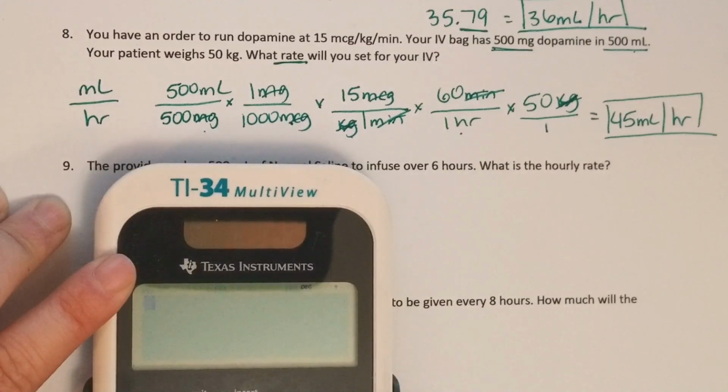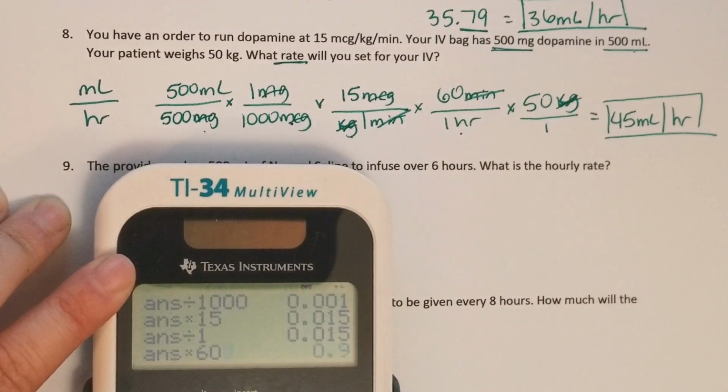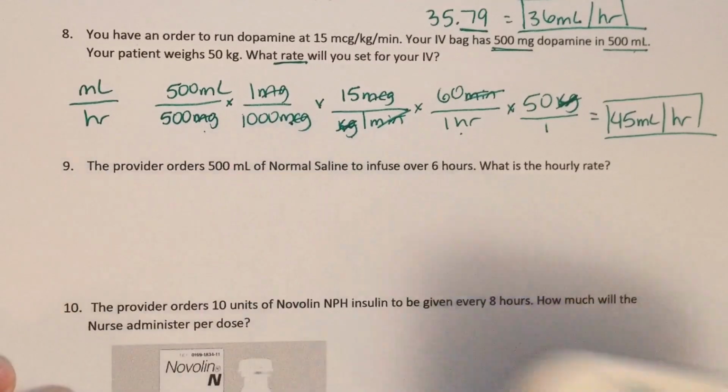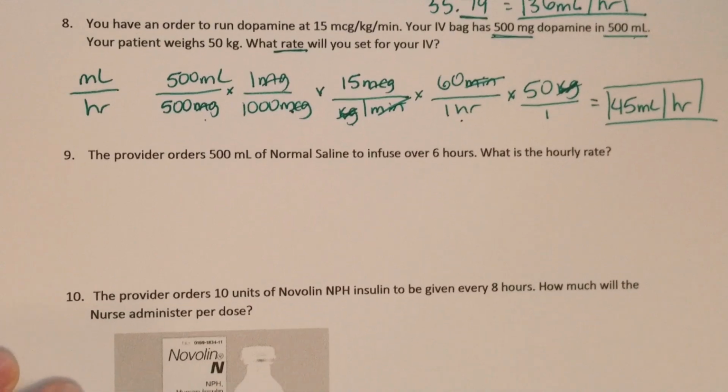Is that right? I think that's right. Let me just double check my math. 500 divided by 500 times 1 divided by 1,000 times 15 divided by 1 times 60 times 50. 45. Perfect.